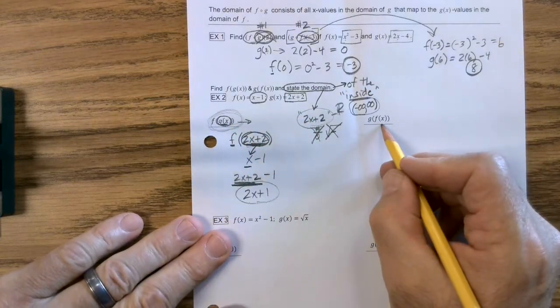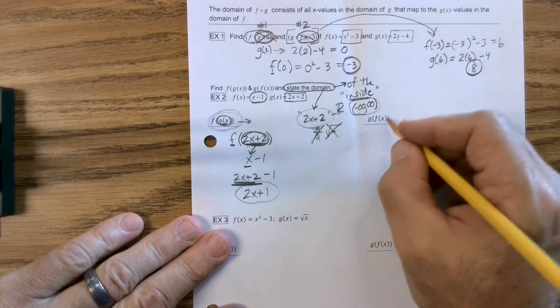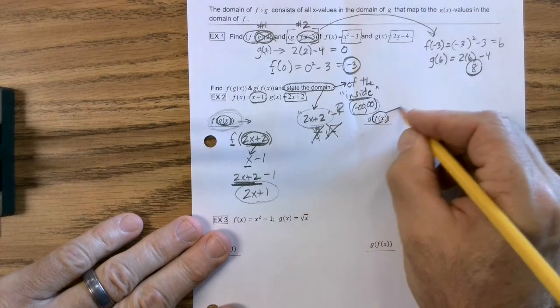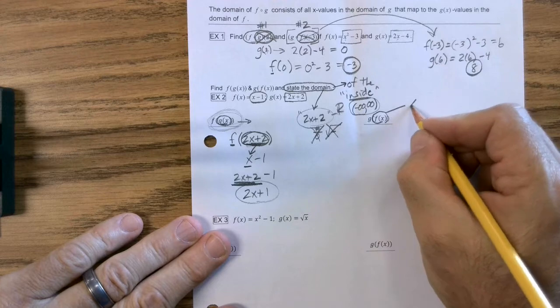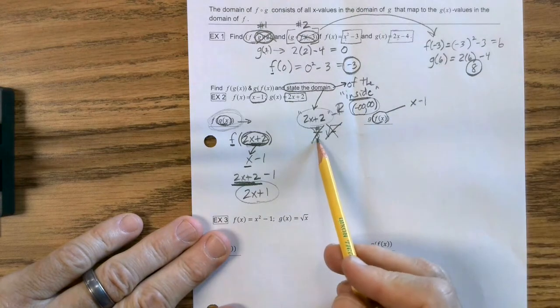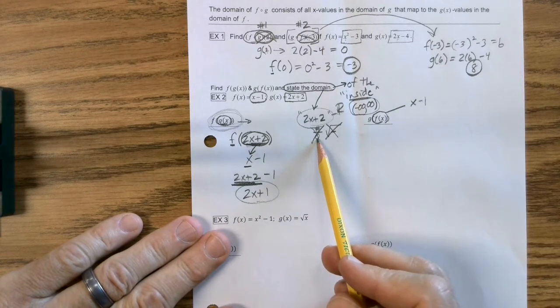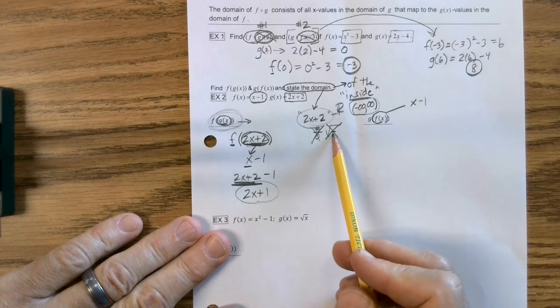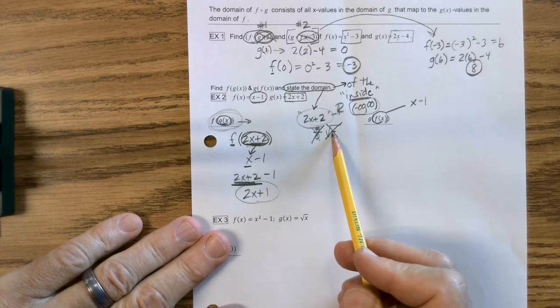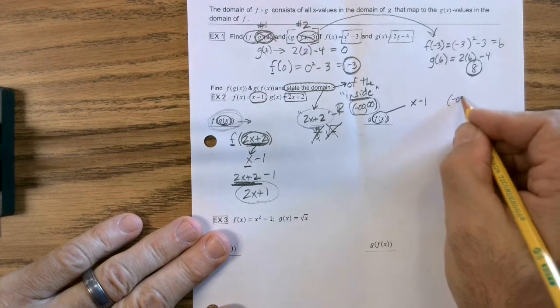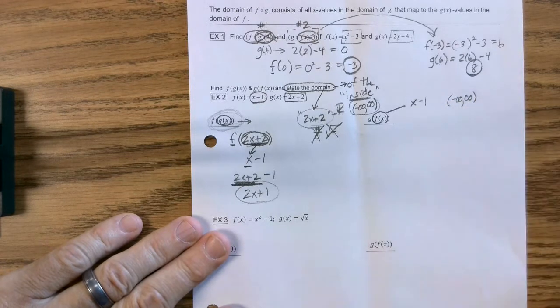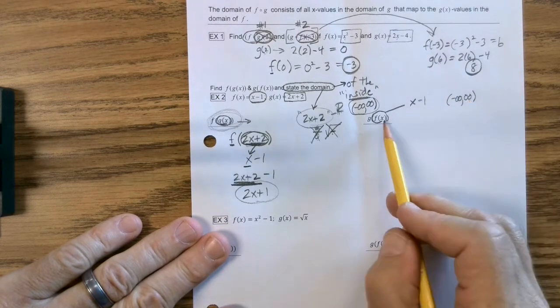Now what's on the inside here? F of x. Okay, we'll find the domain of that. Let's do that first. F of x is x minus 1. Go through our checklist. Is there a chance we get a 0 in the denominator? No. Is there a possibility we get a square root of a negative? No. Guess what our domain is? Negative infinity all the way to positive infinity. There's our domain. Now let's do the math.